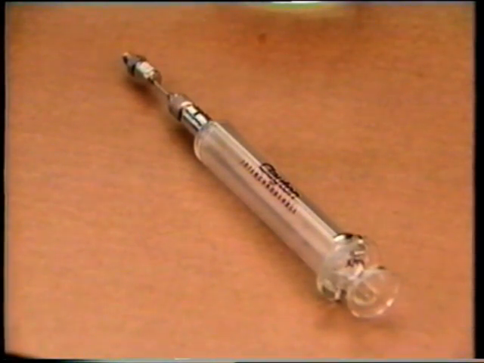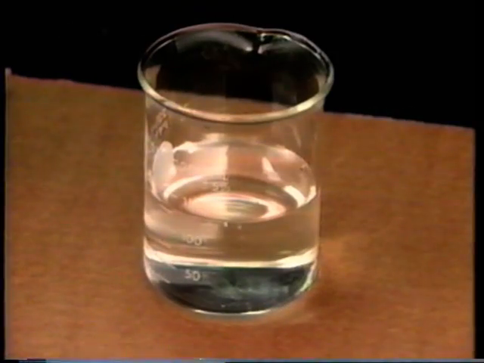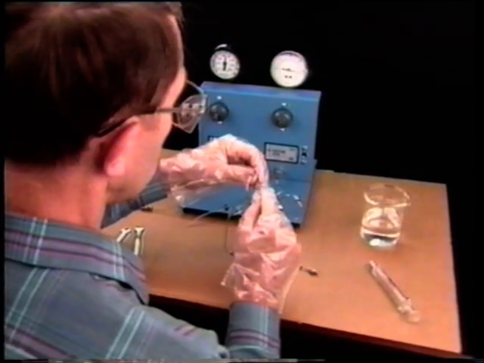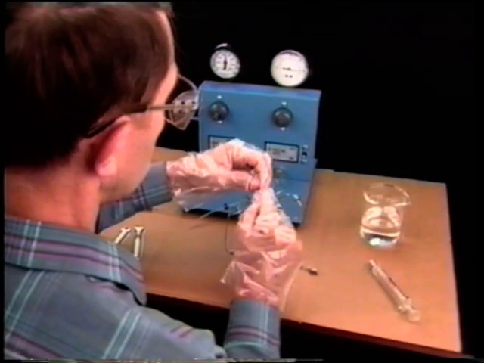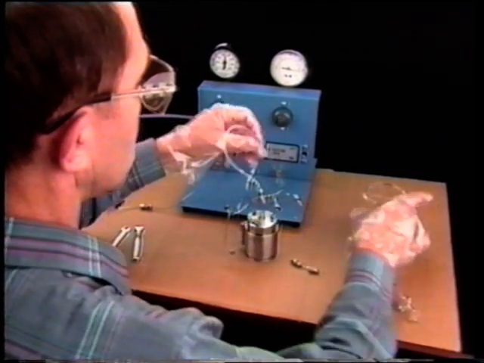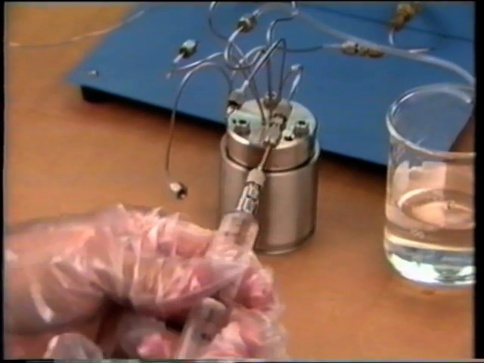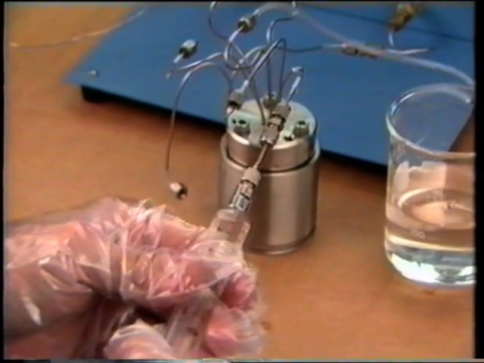For this procedure, you'll need a large syringe fitted with a tubing adapter and filled with hexane, acetone, or methanol. You'll also need a small container half full of the fluid, a length of clear tubing, and a source of compressed air. Connect one end of the clear tubing to port 2 and place the end in the container of cleaning fluid. Begin by connecting the syringe to port 1 on the valve.